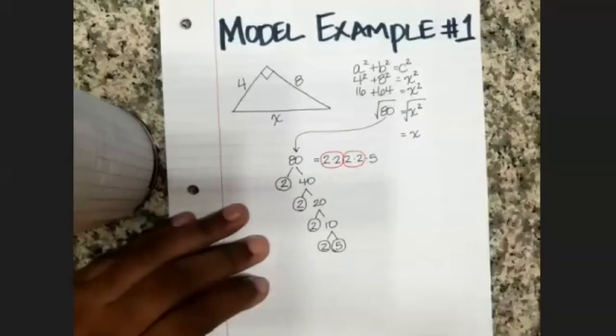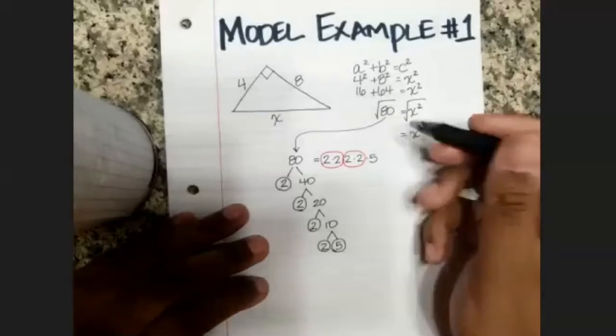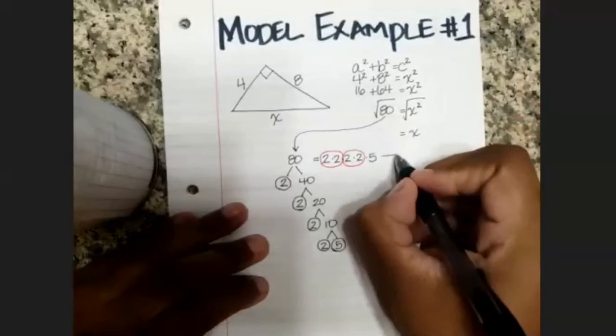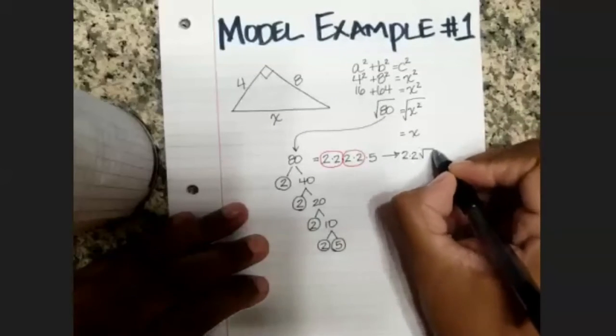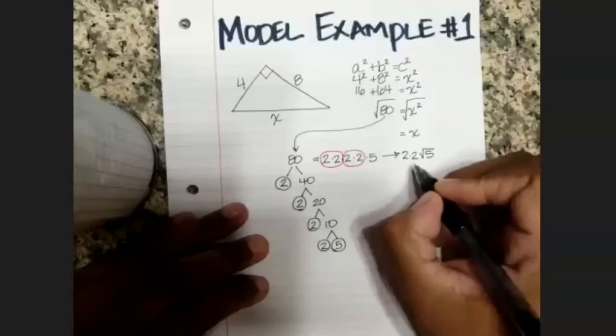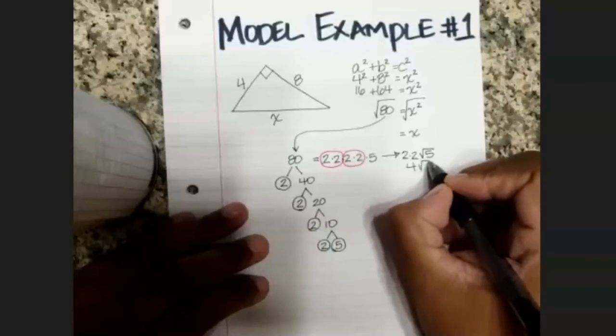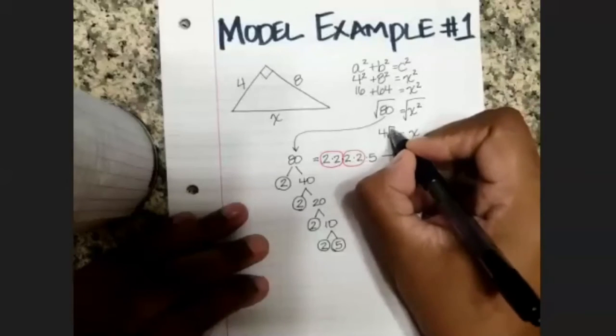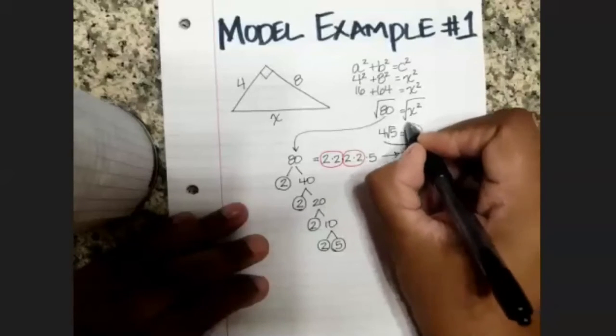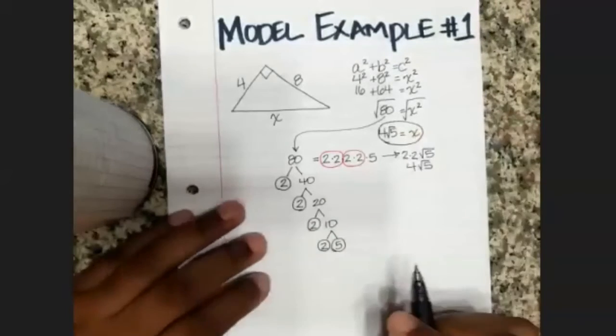For every group of 2, I can take that number outside of the radical. So I have two 2's that I can take out of the radical. So notice I've taken those out. The 5 is left under because it doesn't have anything to pair with it. And so both of those numbers are outside, so I can multiply them. And so my final answer is 4 square root of 5.